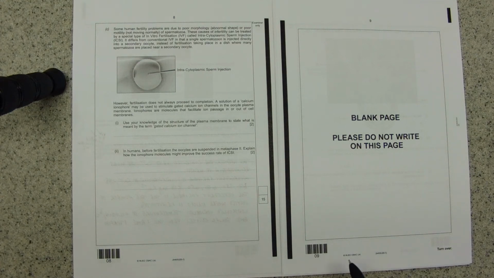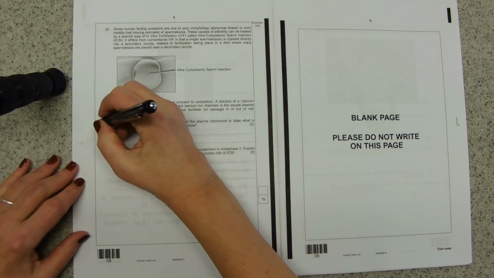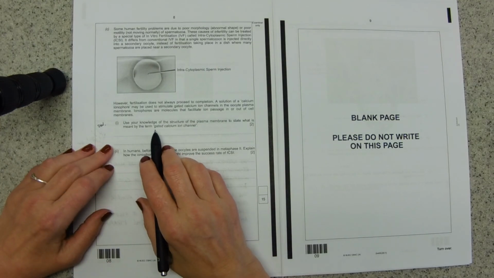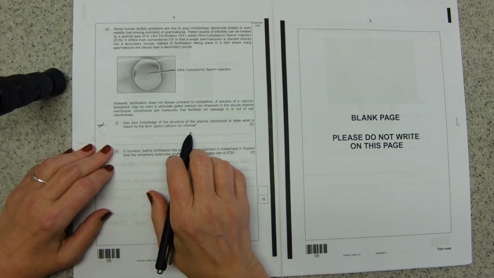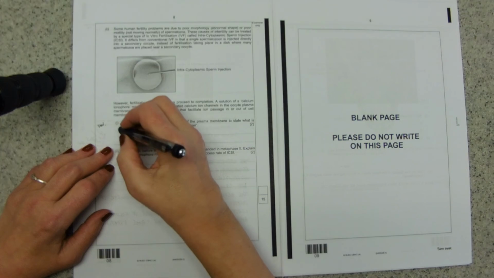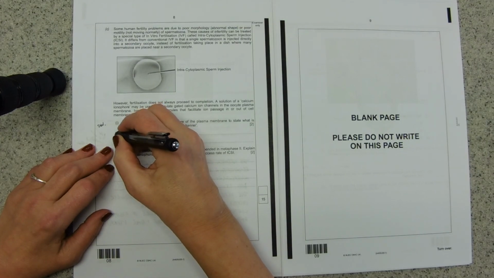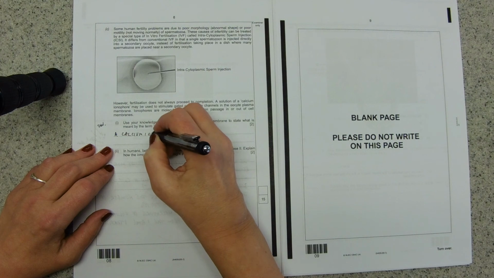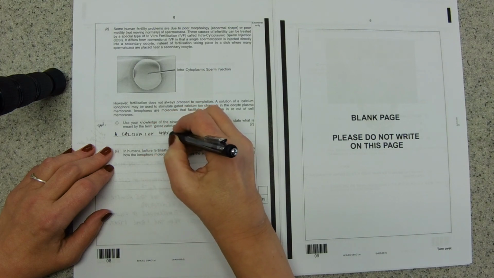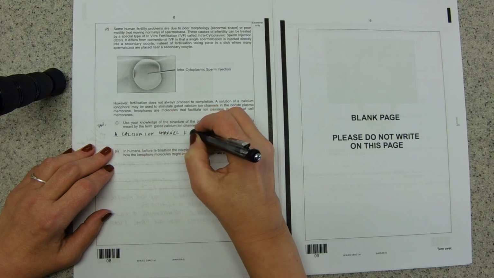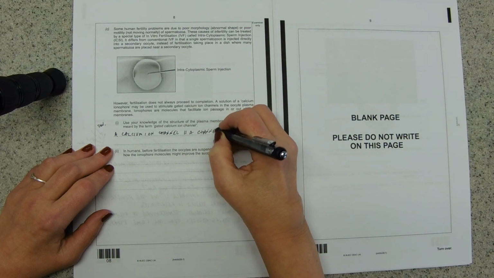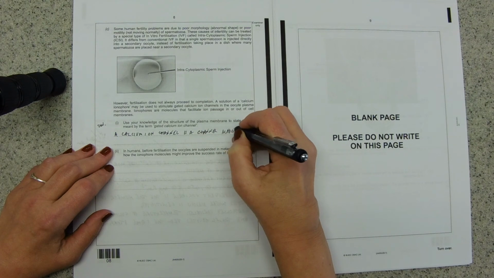Use your knowledge of the structure of the plasma membrane. So here we are, we're on synoptic again, to state what's meant by the term gated calcium ion channel. So, a calcium ion channel is a channel made of protein.